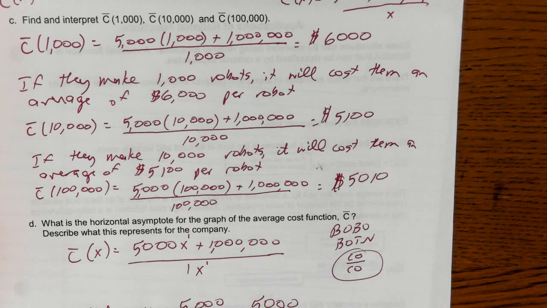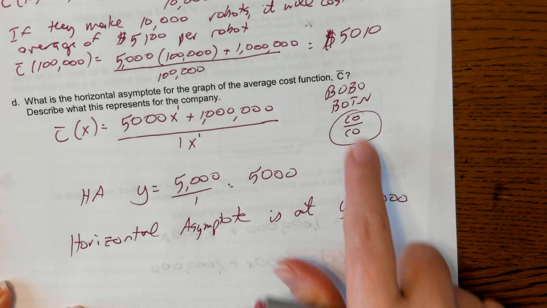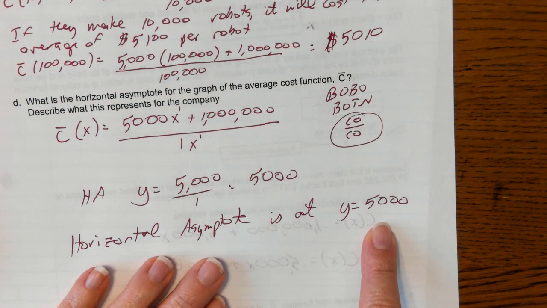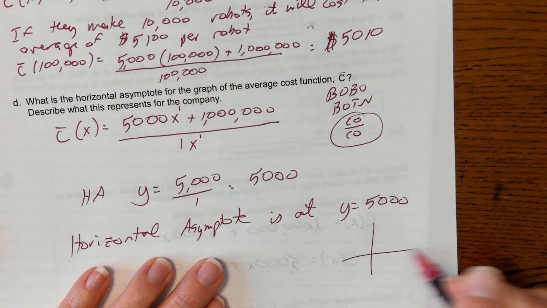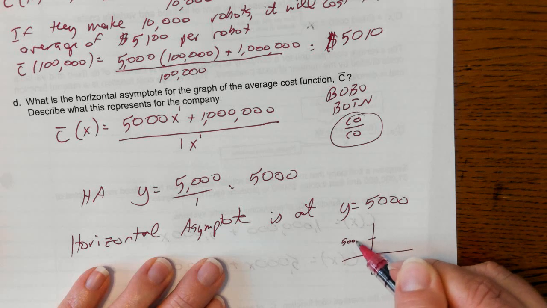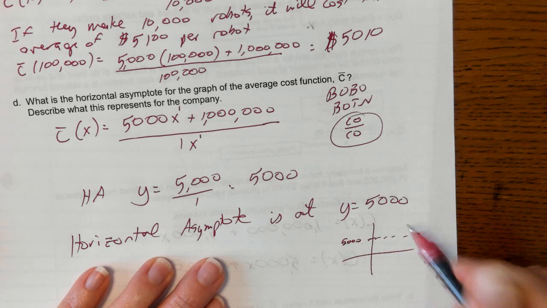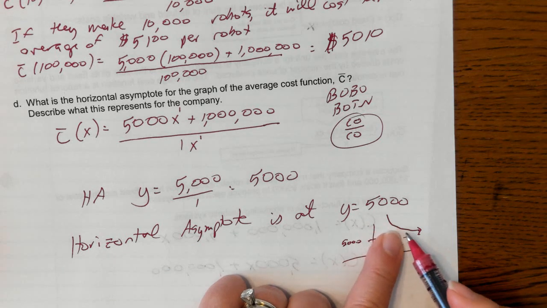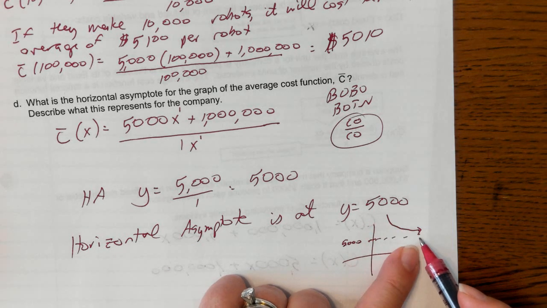So if we made 1,000,000 robots or 10 million robots or a jillion robots, however many you made, the cost will keep going down, but it's going to level off and approach 5,000. It will never go below 5,000 because that is where the horizontal asymptote is on our graph. My horizontal asymptote would be at $5,000. So my cost will come down as I make more and more robots, but it will never go below 5,000.